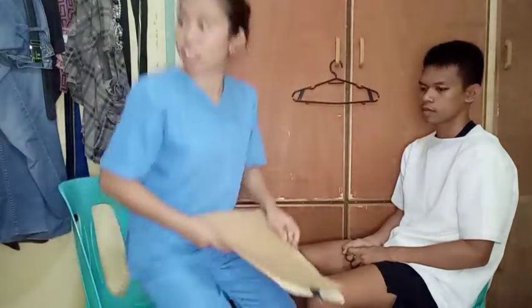So the patient will remain in a sitting position all throughout the assessment. Our first part of the assessment is the external ear structure. So inspect the auricle, the tragus, and the lobule for size and shape, lesions, or any discoloration and discharges. So Sir JM, I will just put on my gloves and inspect your auricle.